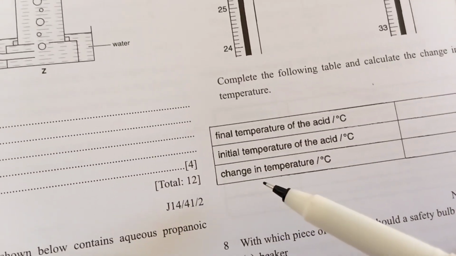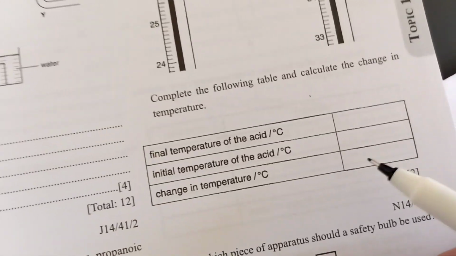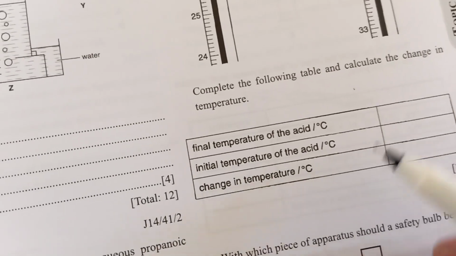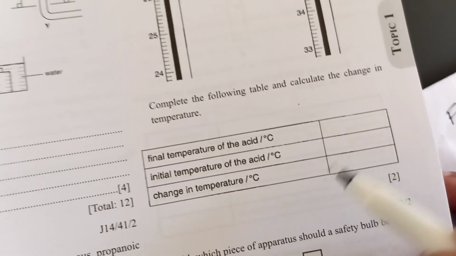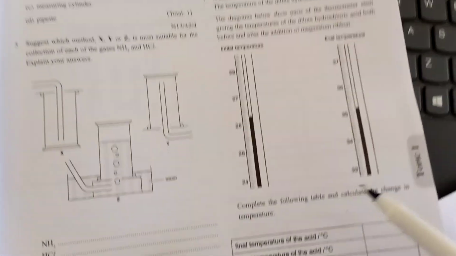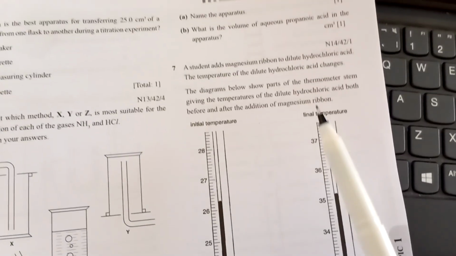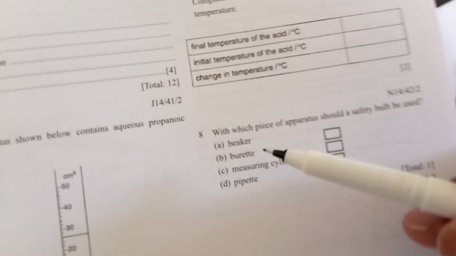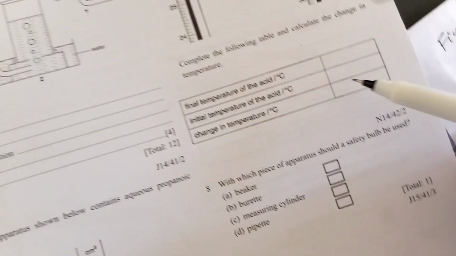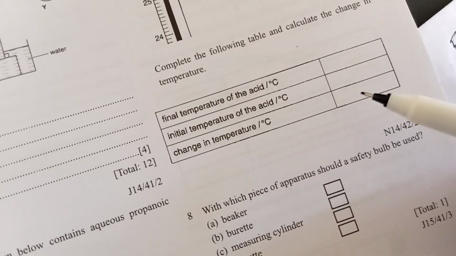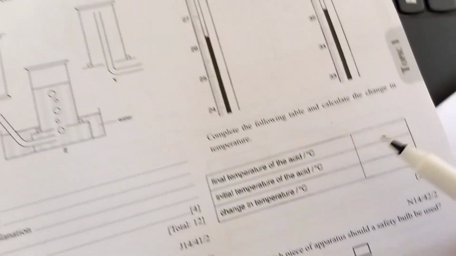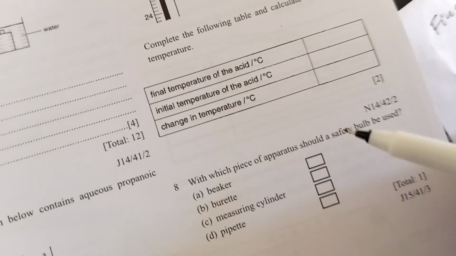So you are told to find the change in temperature. I would prefer to put negative to show that it is energy released. Or if you want, you might not put any sign, because we don't know whether it is a molar quantity, how much magnesium we are using. Negative and positive are put for exothermic and endothermic reactions respectively, but only for molar quantity.